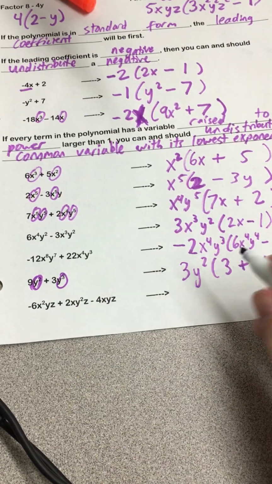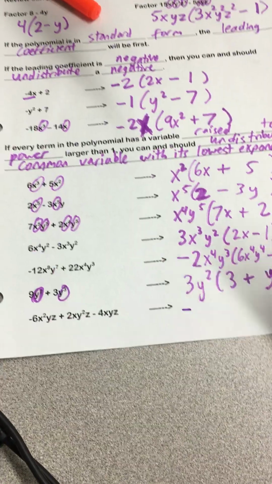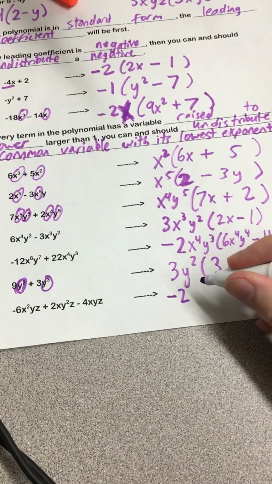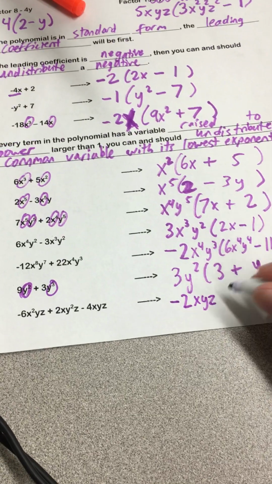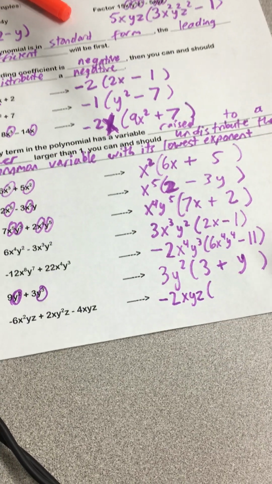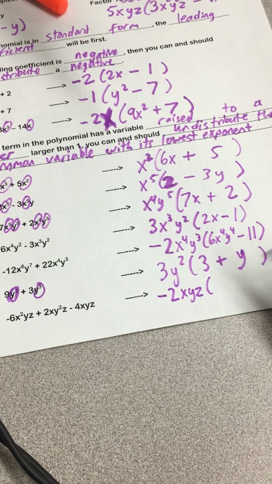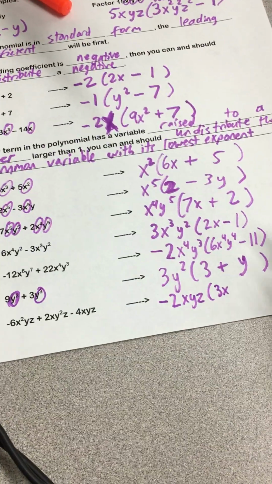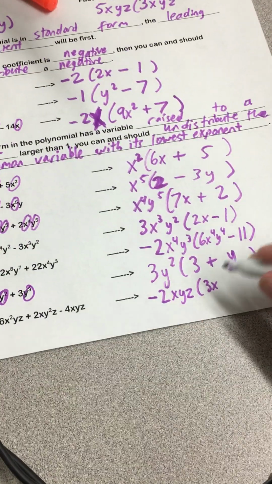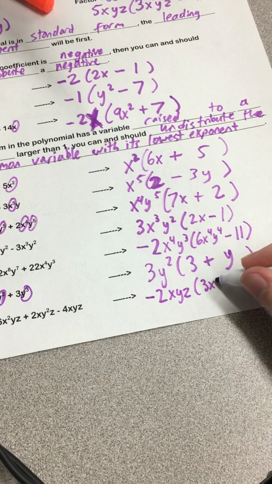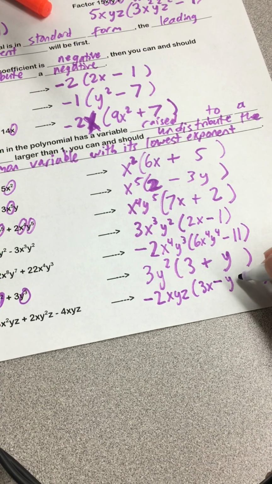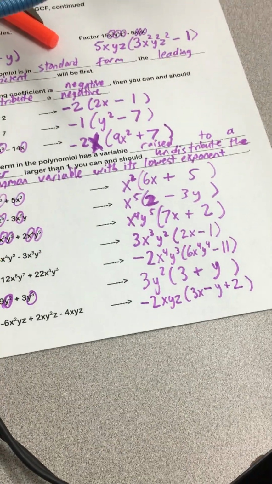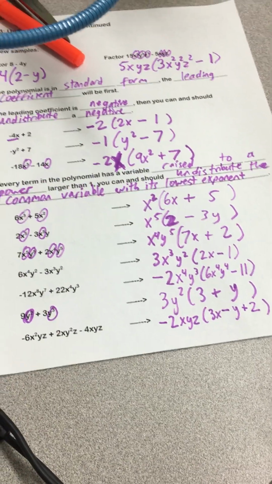All right, and now for the last one. Ooh. Oh no, this will be fine. I thought I didn't have enough space for a second, but yeah, no, this is fine. All right, that should be good.